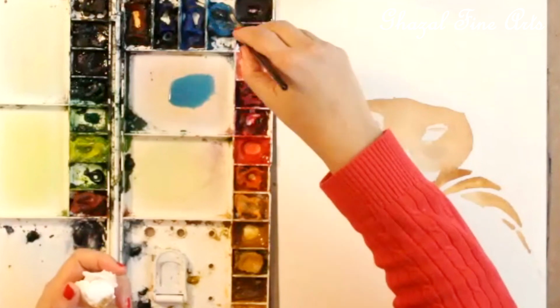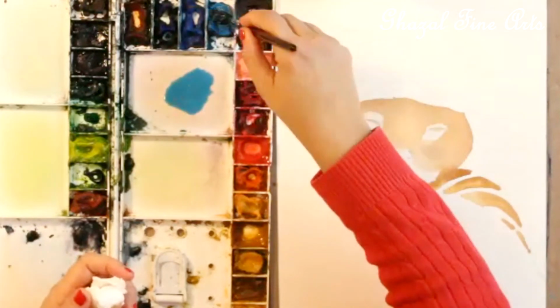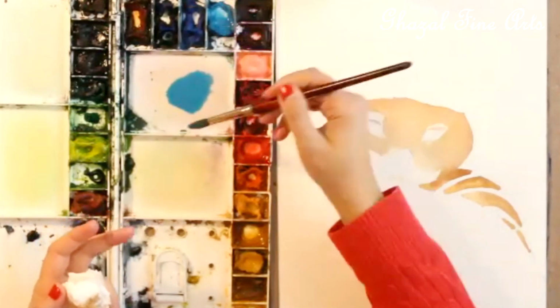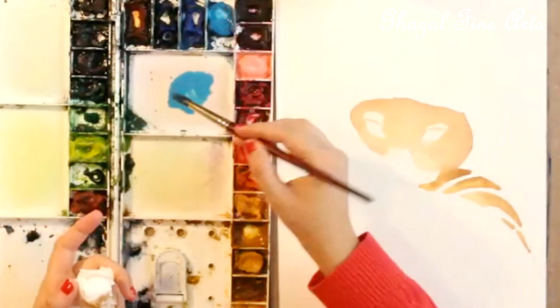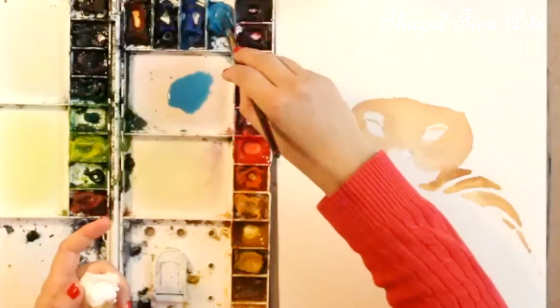Here, add enough water to that because it's a bigger space we would like to work. And I'm not wetting the paper. We have two techniques. We can wet the paper and then add dry brush on top. Or we can wet the paint and then bring it on the dry paper. I find this one is easier.